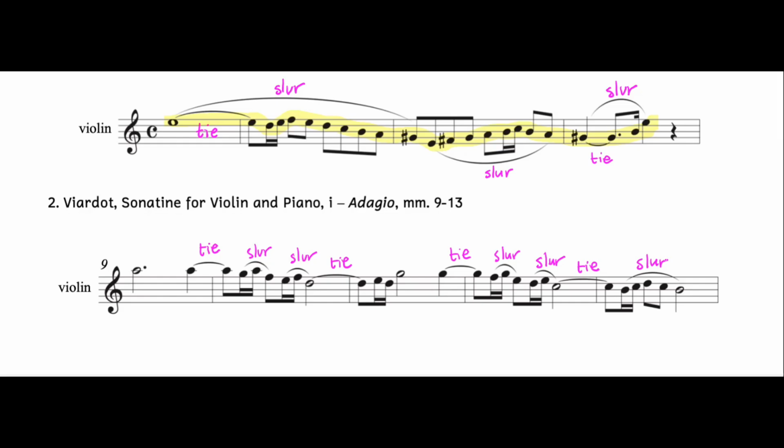Notice that the ties, at least in this example, many of them cross the bar line, right? Because in order to show a note value that crosses a bar line, we need to use a tie. Here's an example where it's not crossing the bar line, but it's crossing beats. So a tie is used there. So now let's go ahead and listen to this example.